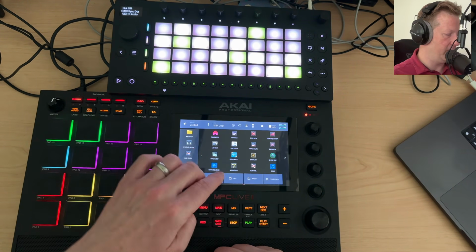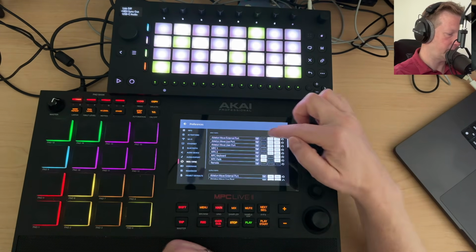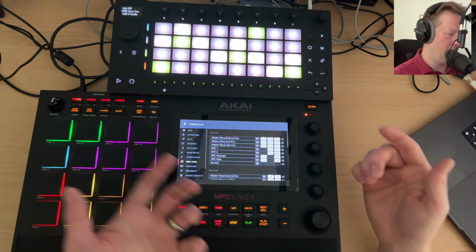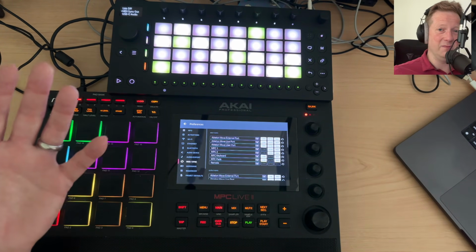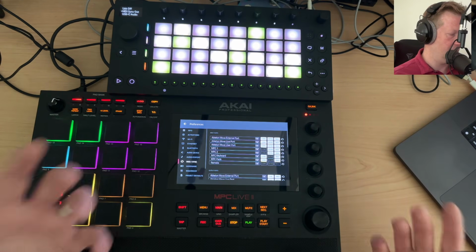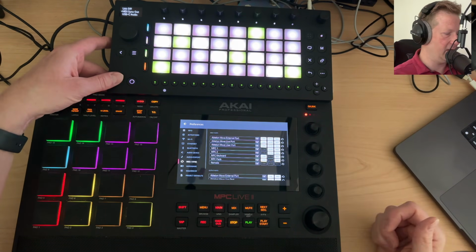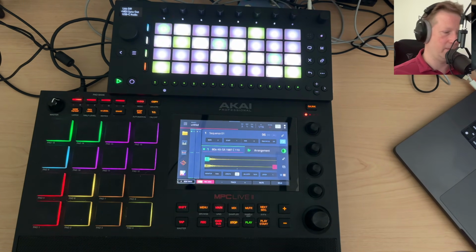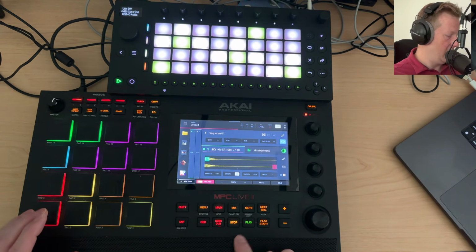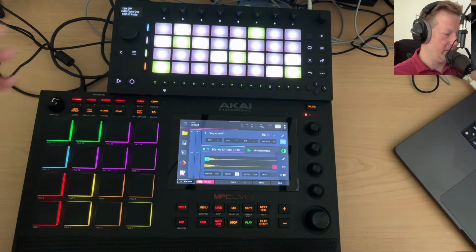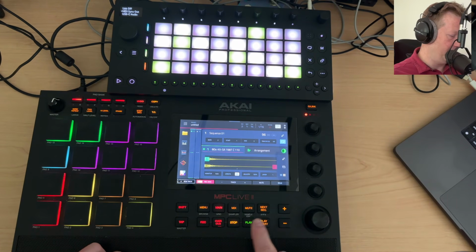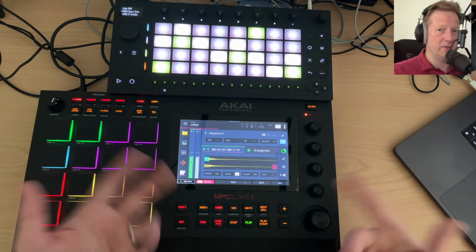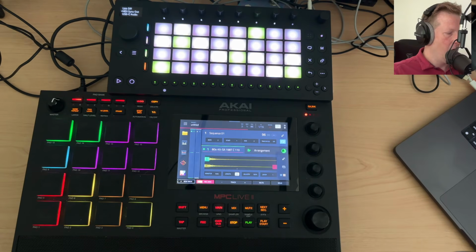Let's go to the menu, go preferences. We're going to turn global on. That's the only thing I can think of that maybe needs to be on, but it should start getting sync data. So we'll go back. It's just not picking it up. And if I hit stop here, it's not doing anything. And if I hit play, you hear I got something going here. It's just not playing.